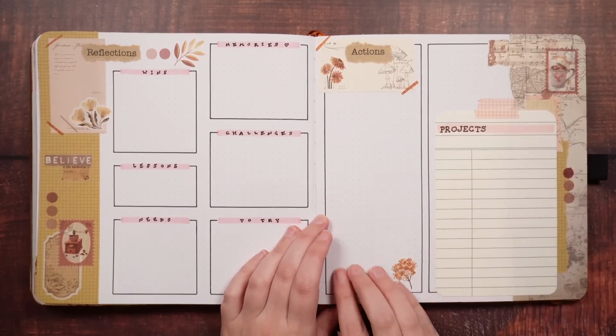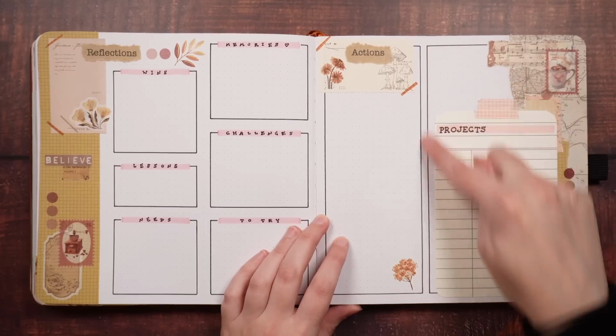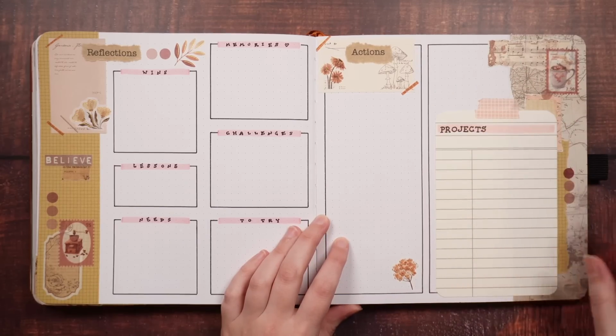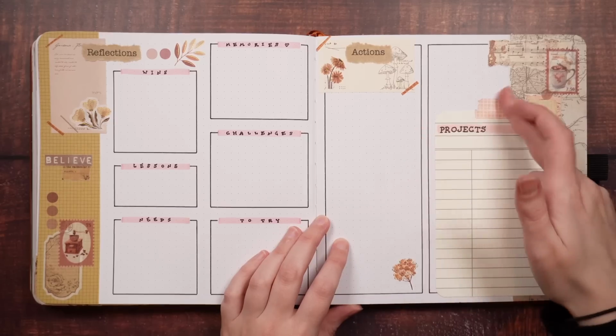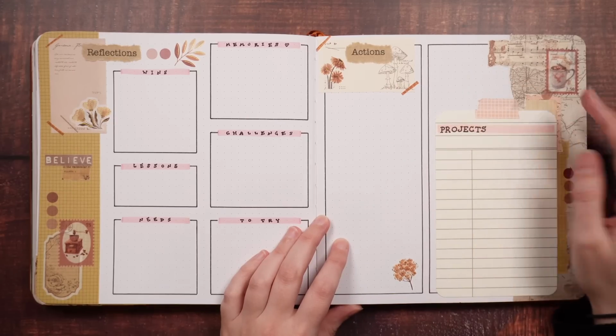In terms of the action space, mainly it is this section here, which is where my list is going to be. I did draw another box out here, but that was really with the intention of doing the layering over the top, so this space didn't look too empty. And also I figure if my list does go over, I have a little bit of space there, I can write some actions.